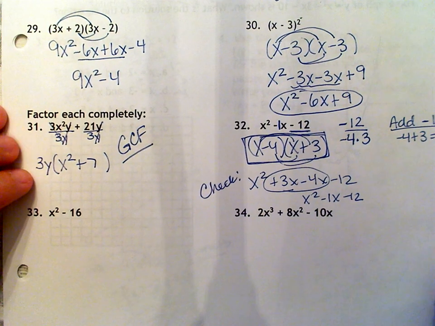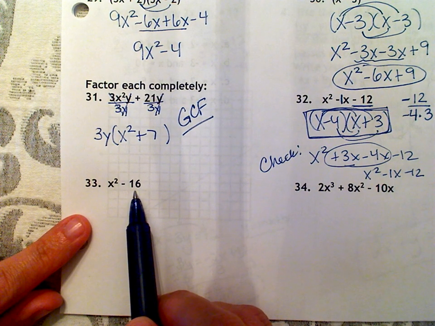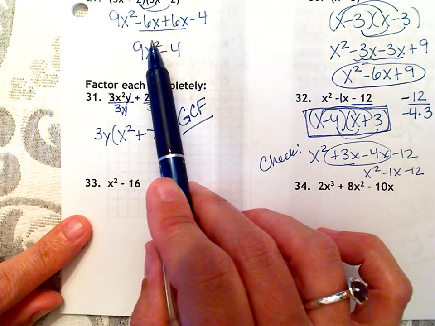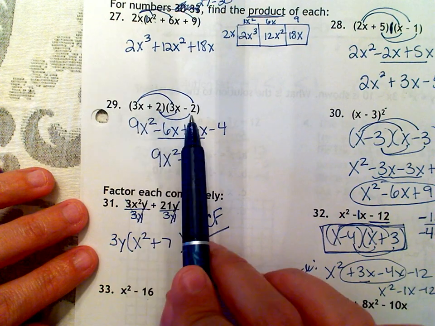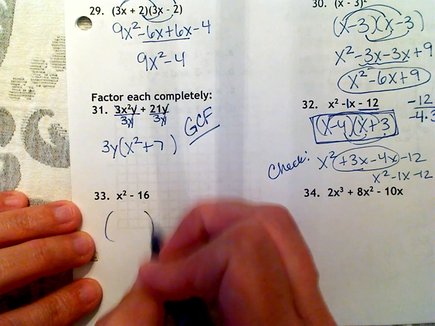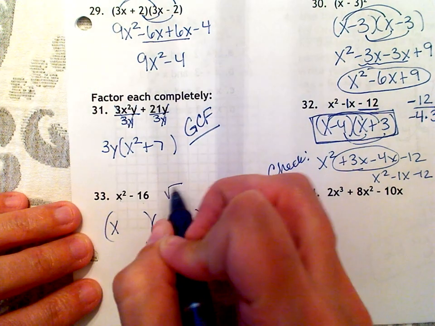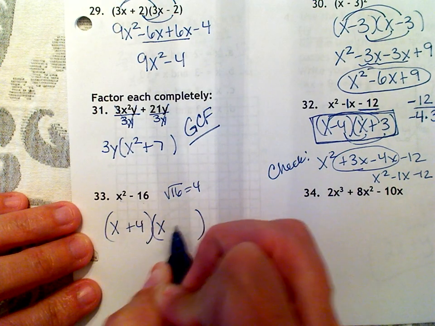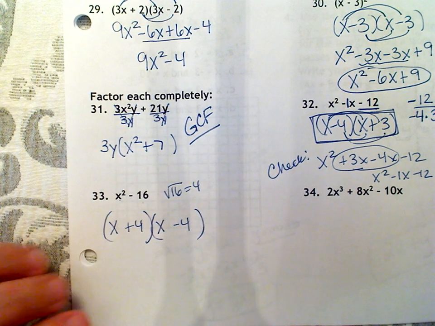All right, 33 has two terms. It's a perfect square minus a perfect square, so it's the reverse of 29. So look at 29: perfect square minus perfect square. It has two sets of parentheses. The square root of this goes in the front. The square root of this goes in the back. So take x squared, split it up, x and x. Square root of 16 is 4, so you put plus 4 and minus 4. Doesn't matter which one goes where. Just one needs to be positive, one needs to be negative. Easy peasy.